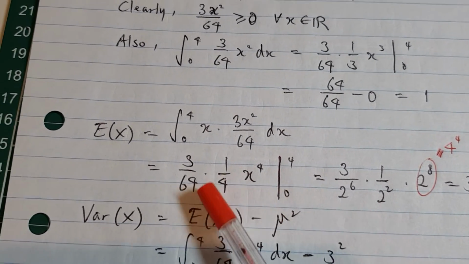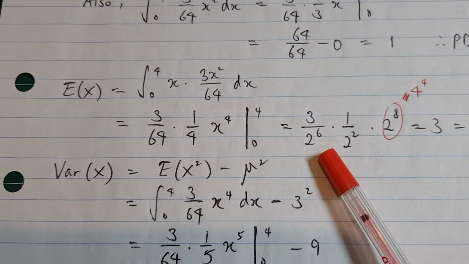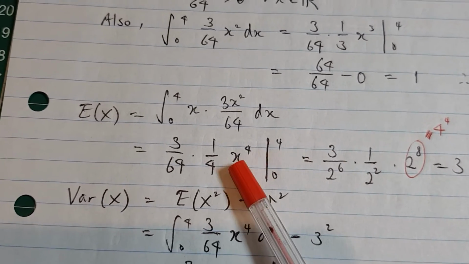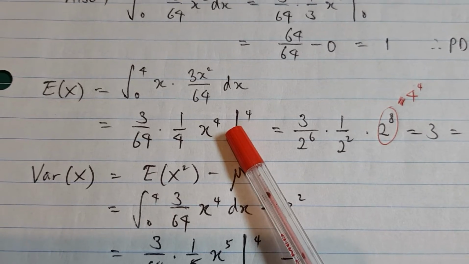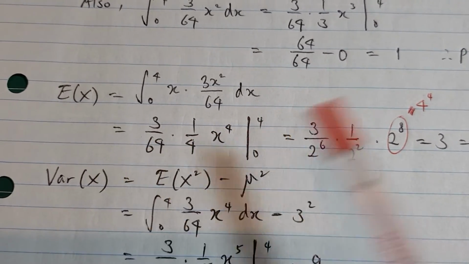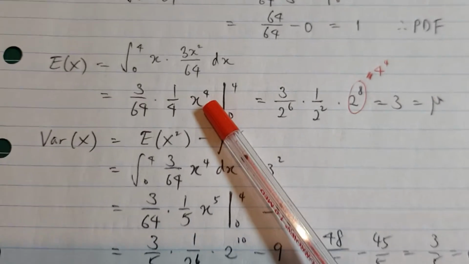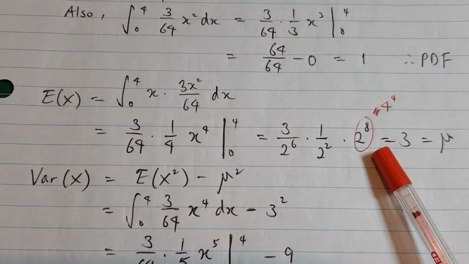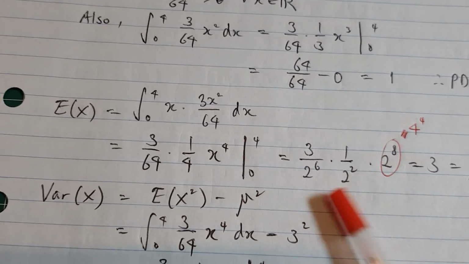Now, what I've done is, instead of keeping 64, I've changed it to 2 to the 6, and 4 is 2 squared, because when you deal with all that 4 to the 4, that's going to be a huge number. So if you keep all these big numbers, it's going to be very hard for you to come up with the simplified fraction. So that's why I converted all these as a power of 2, with the base of 2. So that's that one.